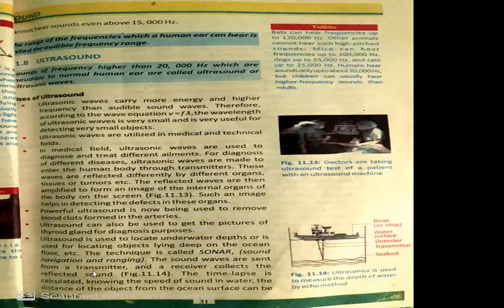The sound waves are sent from a transmitter. So in the sonar technique, we have a transmitter and a receiver. Two things are involved: the transmitter transmits the sound wave, and the receiver collects the reflected sound wave. The time lapse is calculated knowing the speed of the sound in water.